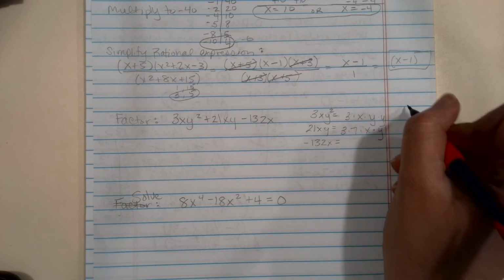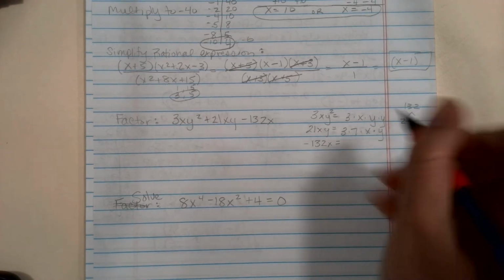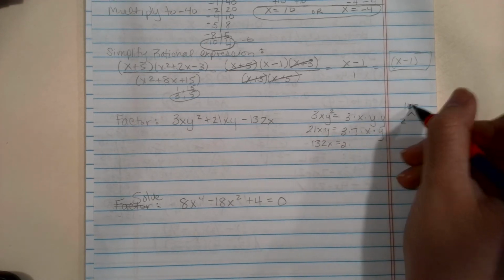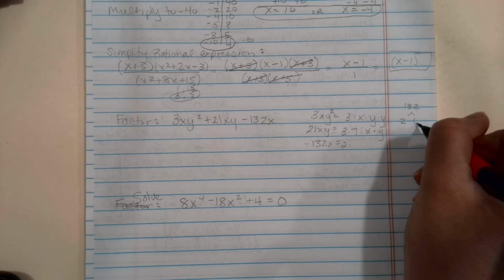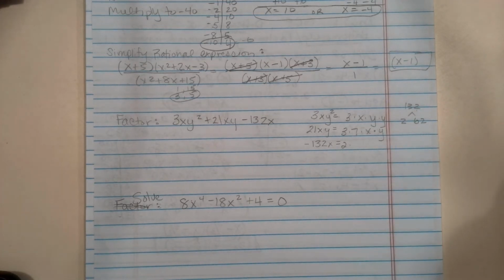132, that's a little more complex. Let's go ahead and tree that. 2 would definitely be divisible by 2 because it ends in 2. 2 goes into 13 6 times, that's 12. It leaves 1, so that's 61.